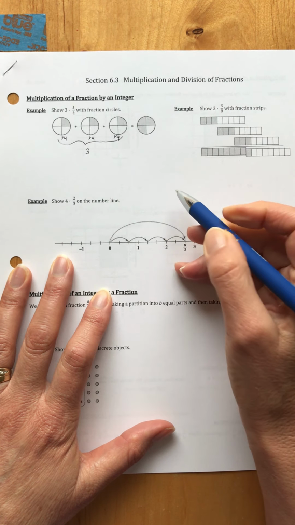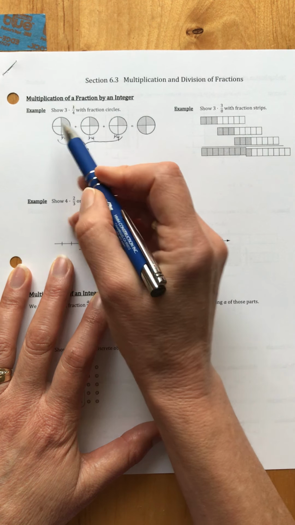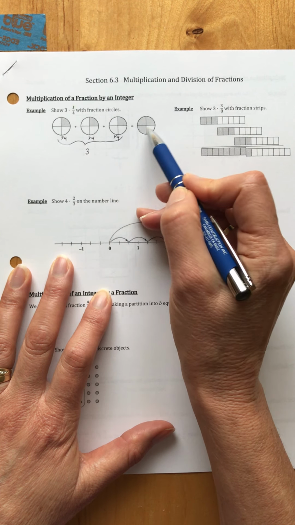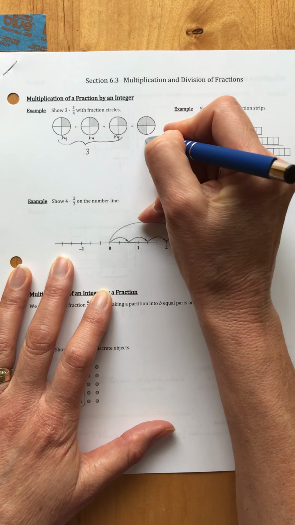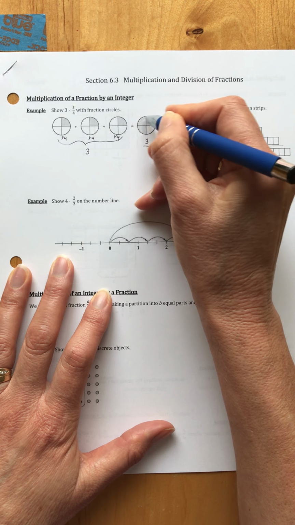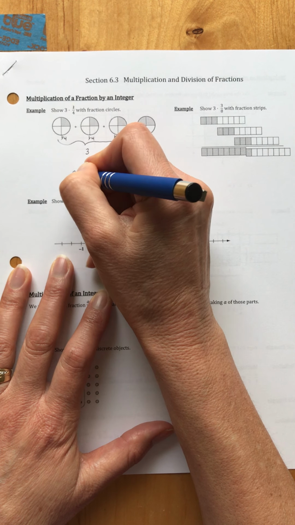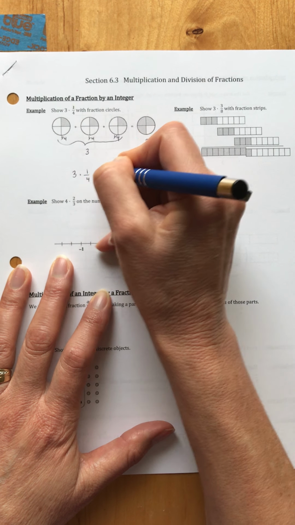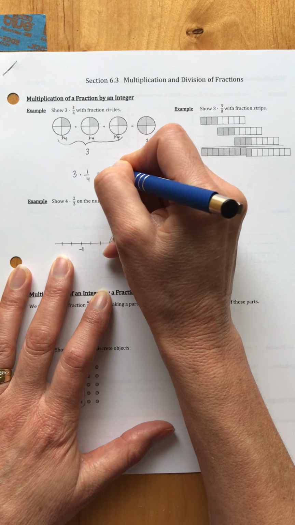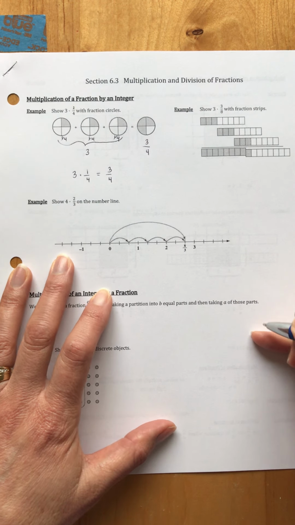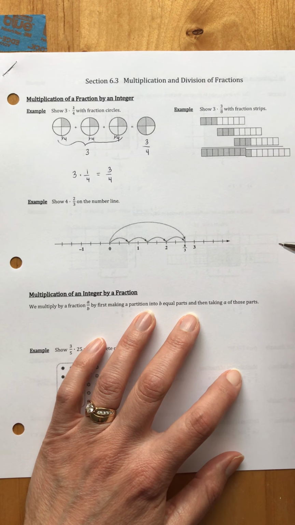Okay, so how many do we have all together? Well, when we put them all in the same circle, we see that we have 3 shaded. And how many is the whole circle divided into? 4. Okay, so we have that 3 times 1/4 equals 3/4. Okay, on to the next problem.